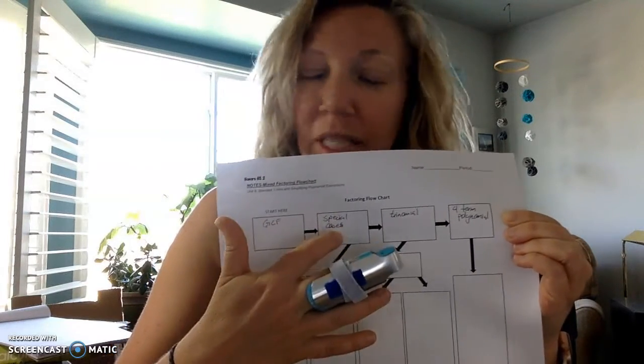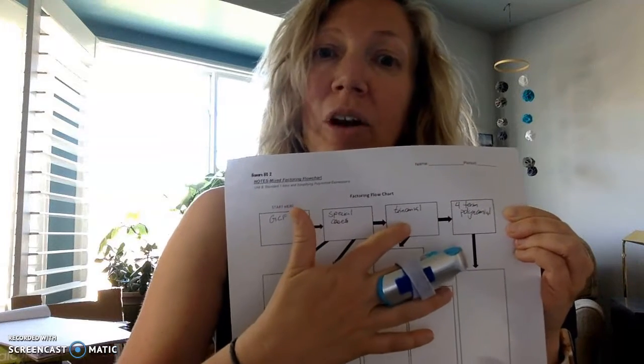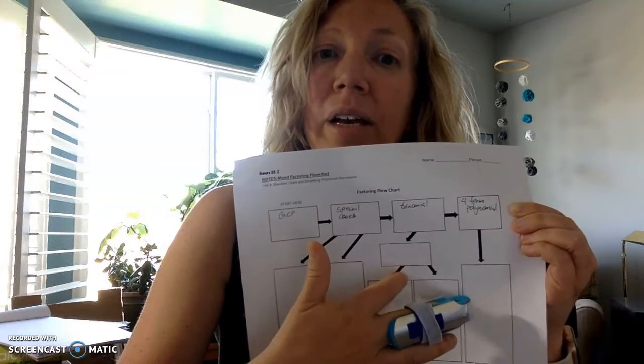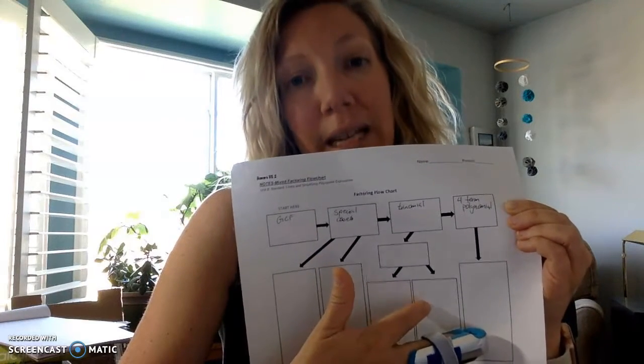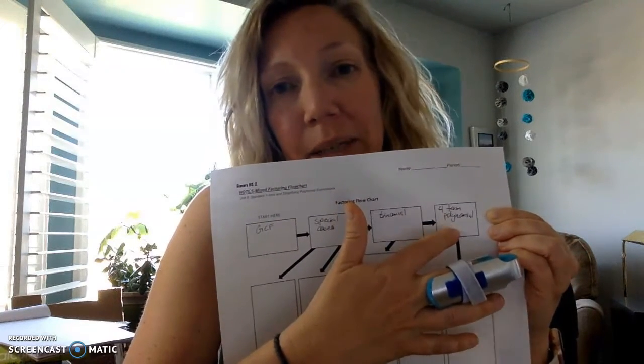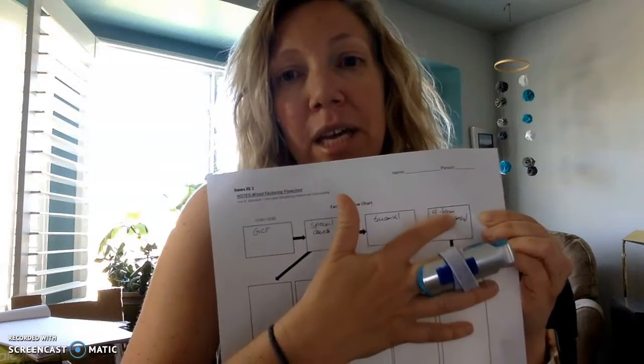Or if it's not a special case, you would keep going down. Oh, it's a trinomial, and then it would go down here, and there's the trinomial when a is equal to 1 and when a is not equal to 1. Okay, if it's not a trinomial, you would go down and see if it's a 4-term polynomial. Now, we didn't actually cover this. I'm not going to take it out. I'm going to leave it in the practice because I think a lot of you can handle it.